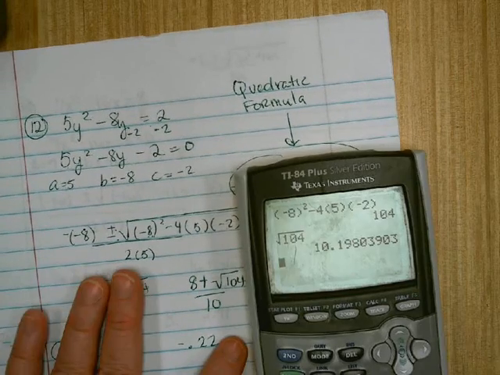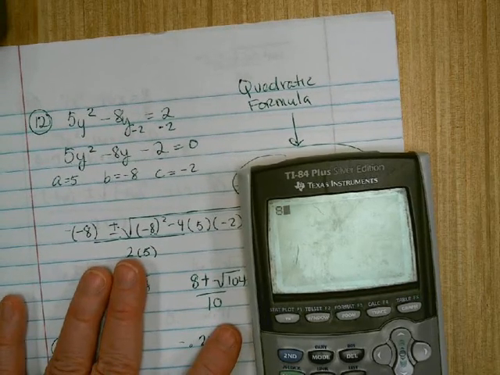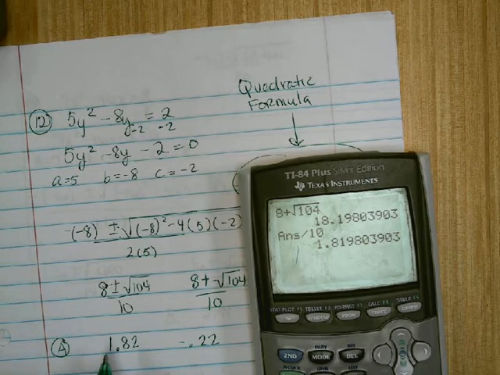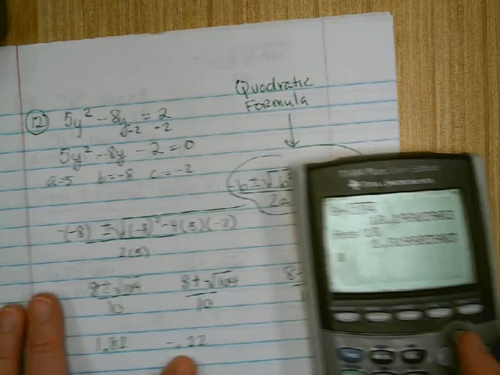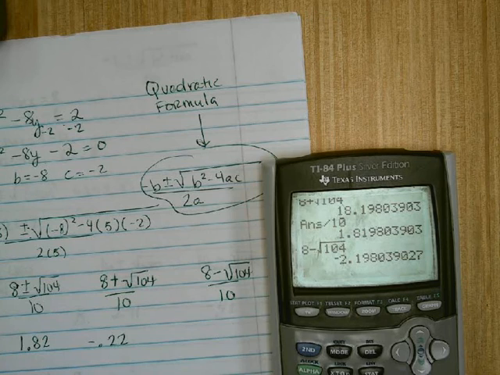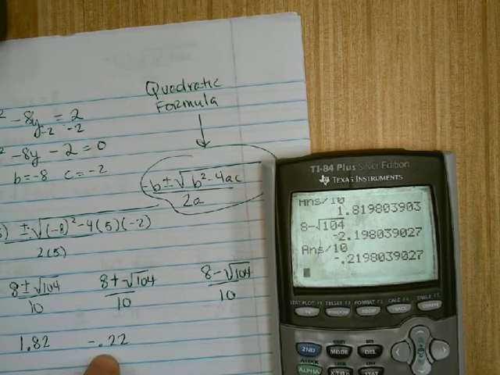And I would just enter this on my calculator. 8 plus the square root of 104, hit enter, and then divided by 10. So I get 1.82, rounded to the nearest hundredth. And then 8 minus the square root of 104. Get your answer and then divide by 10. Negative 0.22. This is answer choice A.